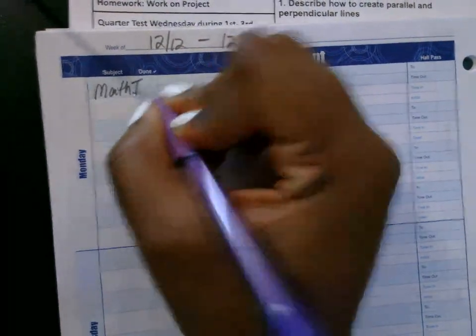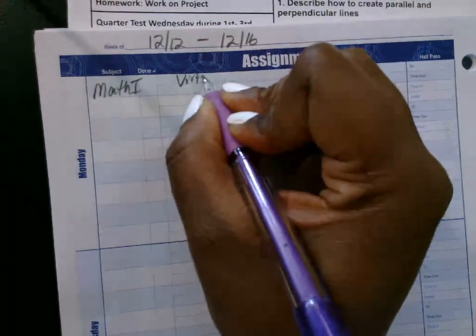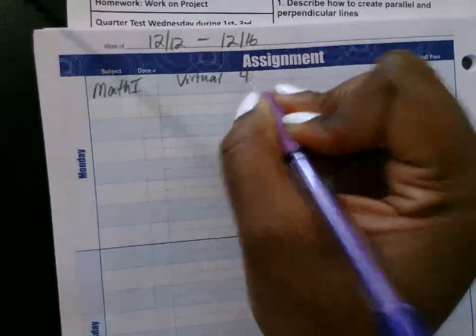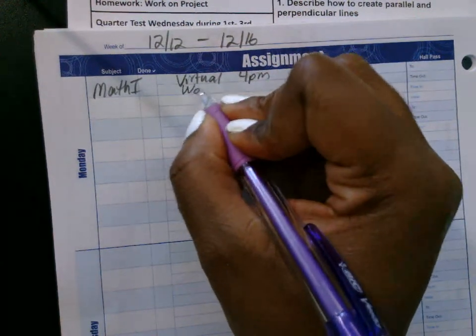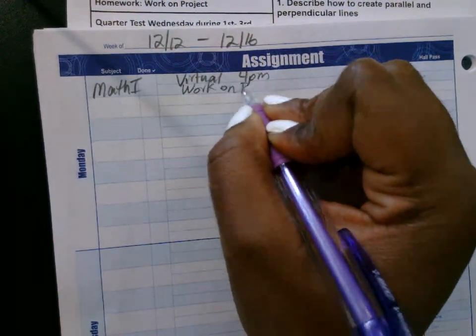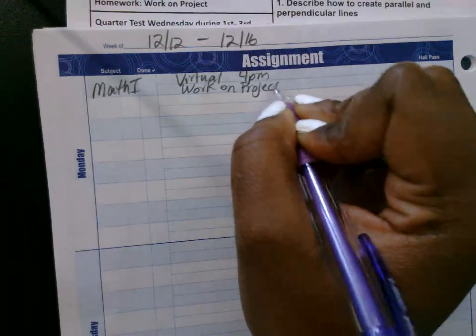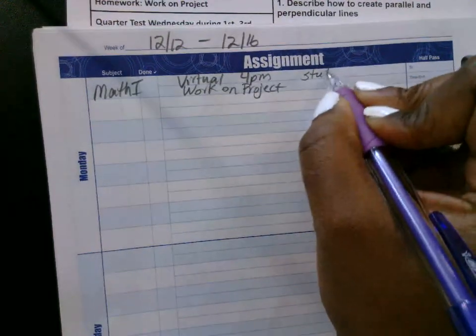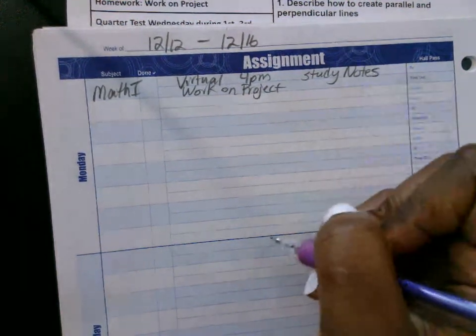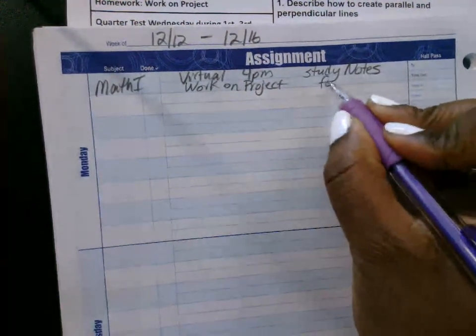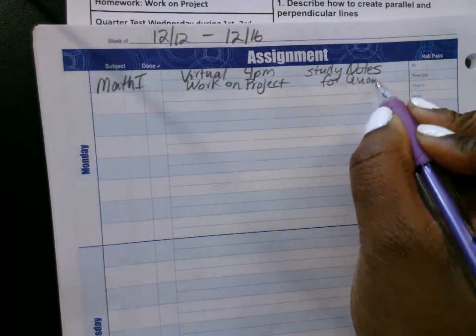We have our virtual tutoring today at 4, make sure that you work on the project and study your notes for your quarter test. You have a study guide, so you can use your study guide to study for the quarter test, okay?